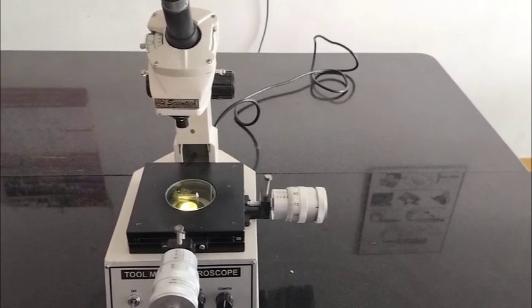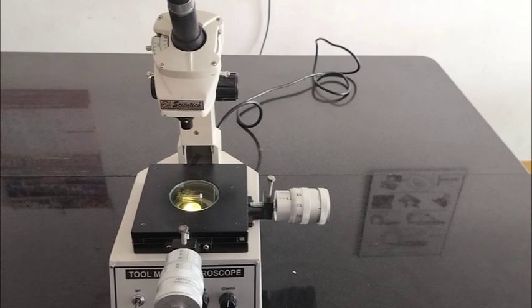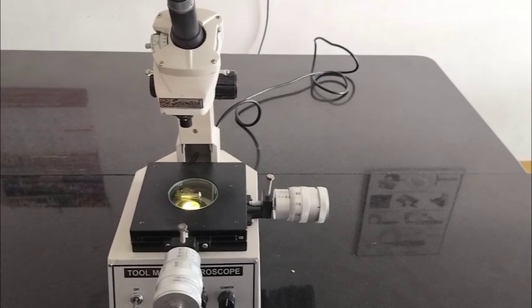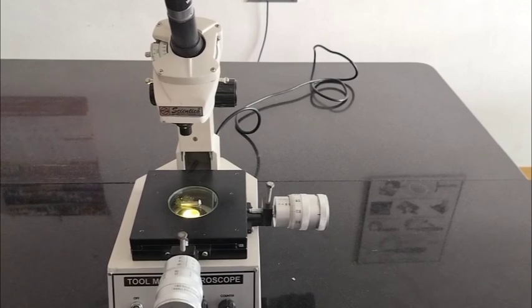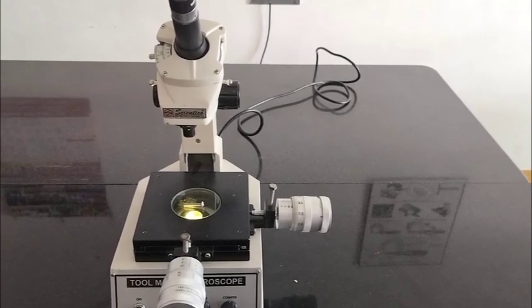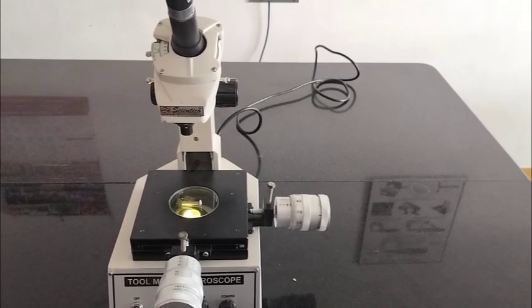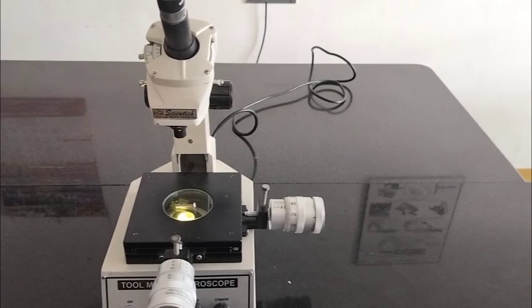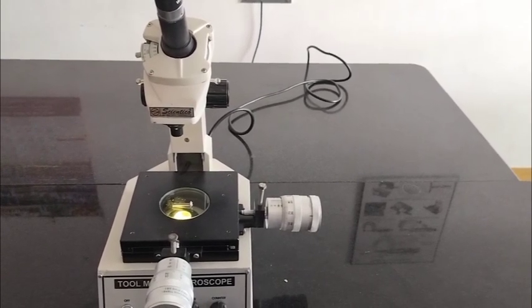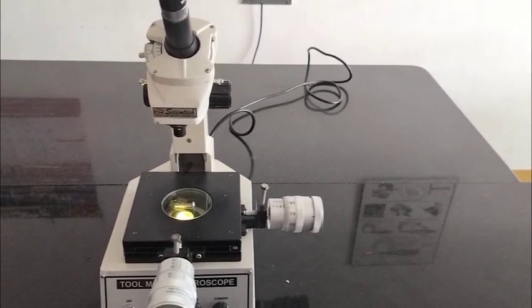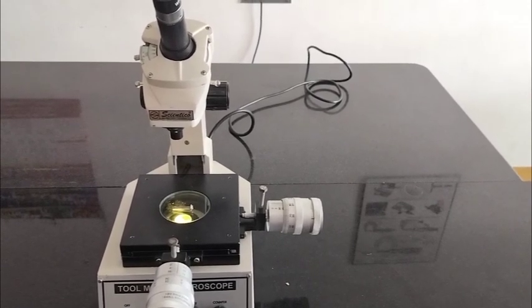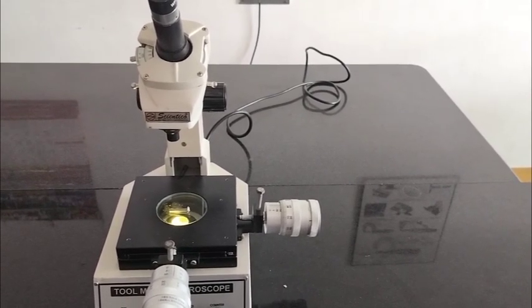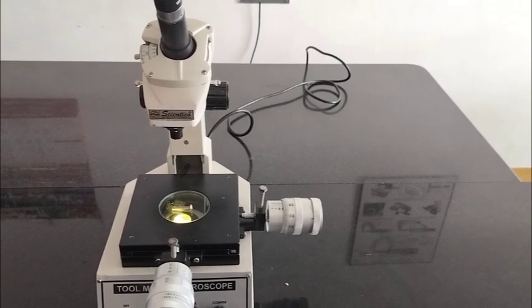Then, measurement of the inner or minor diameter. First, coincide the horizontal cross wire with the root of the screw thread profile. Second, move the optical head along the y-axis and coincide the horizontal cross wire with the root of the screw thread on the other side. Third, the difference between the final reading and initial reading gives the inner or minor diameter.